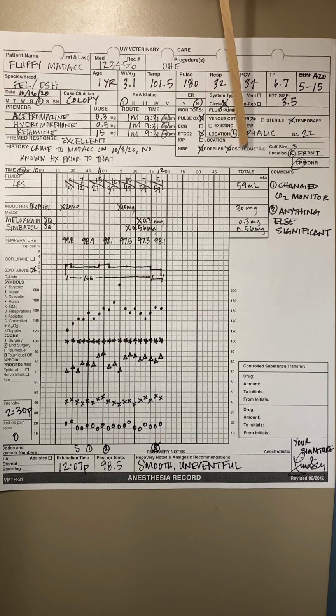If you choose an oscillometric, you're going to want to record that. Other things that you're going to fill out the day of surgery, you're going to fill out that you put a temporary catheter and the location of that catheter and what gauge catheter you placed. You're also going to fill out what size cuff you used. For example, for our Doppler, what size cuff we used and where we did that.